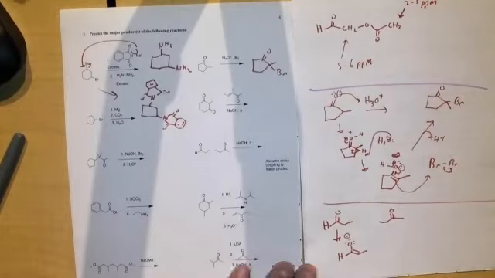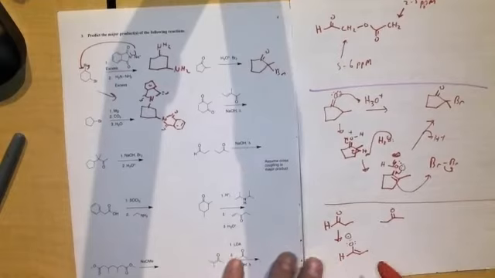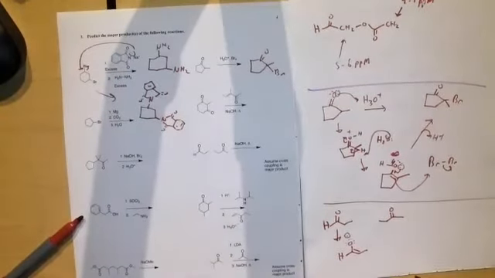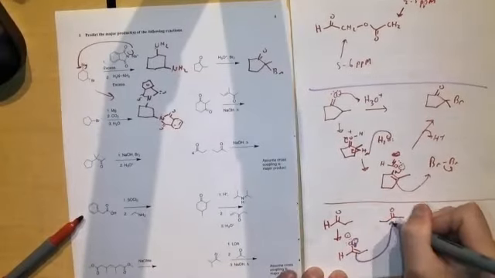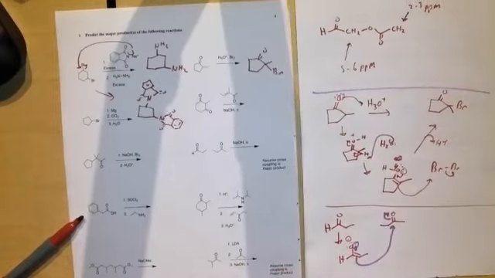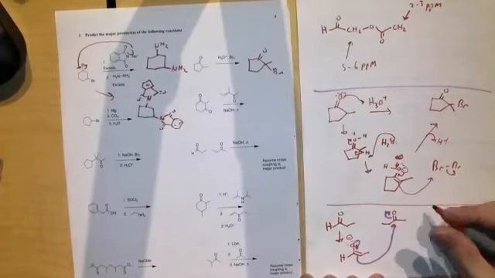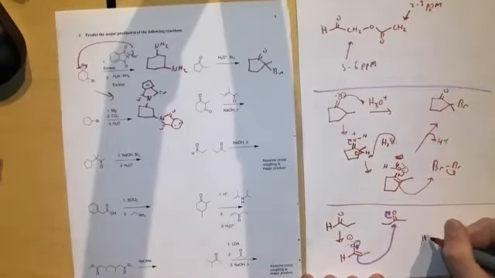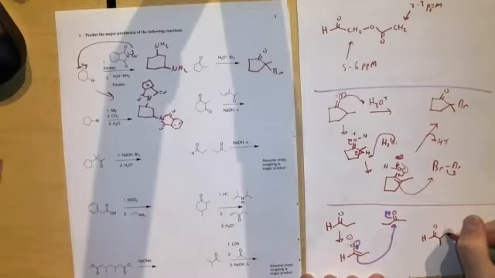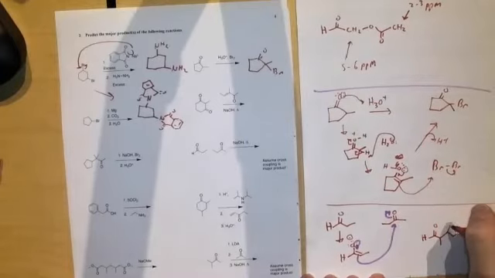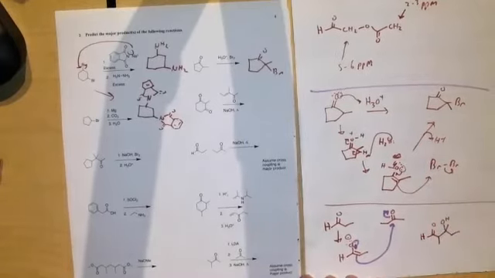And then from here, so we said assume cross coupling, which means don't have this attack itself, have it attack the other molecule. So this can come down, attack here. We'll pick up a proton to generate our alcohol.